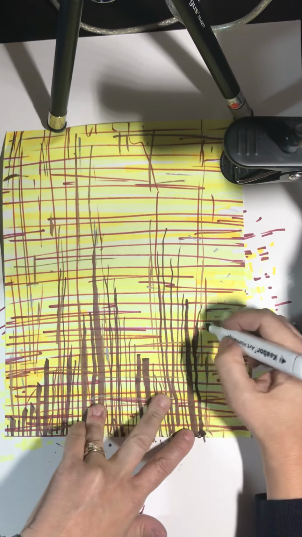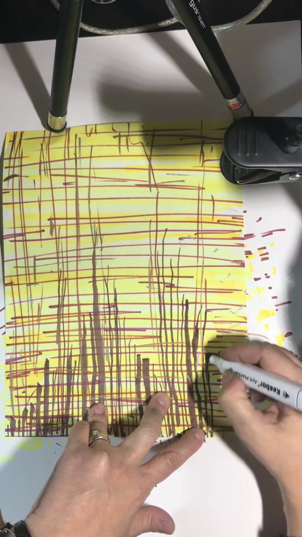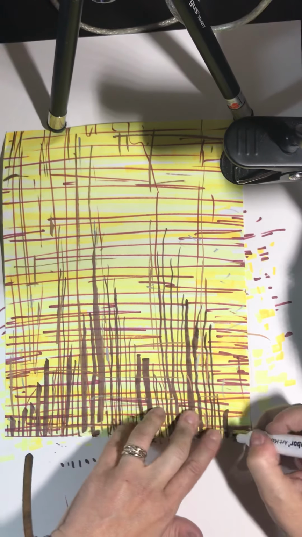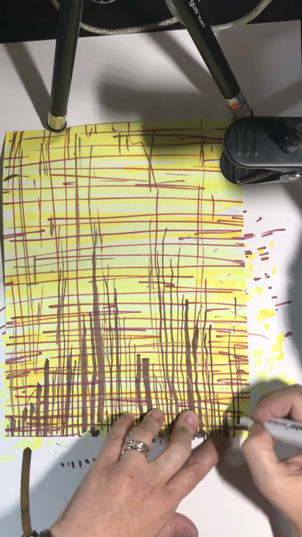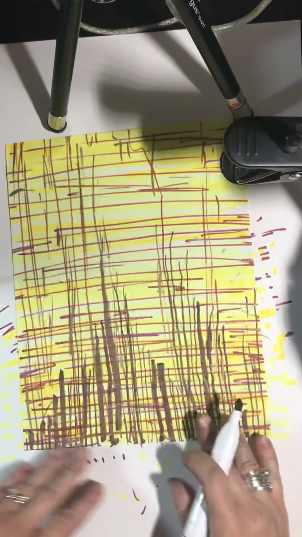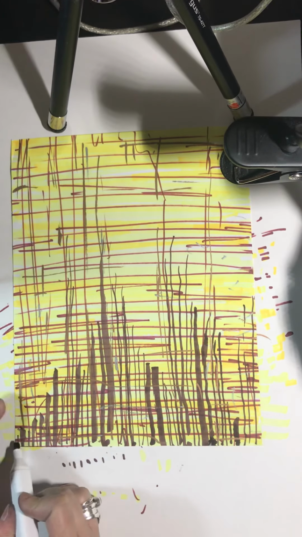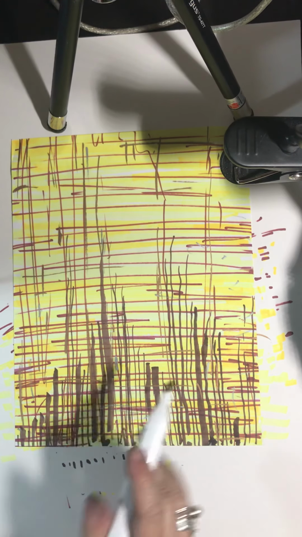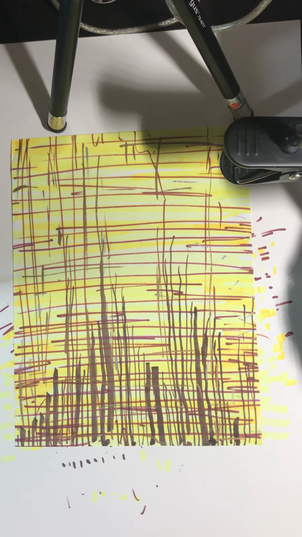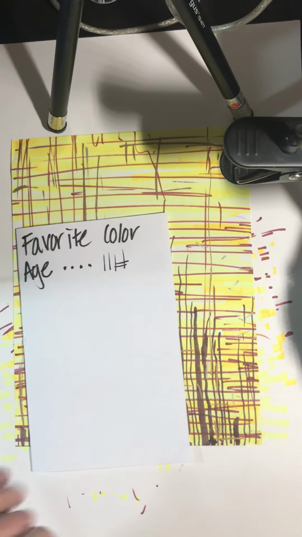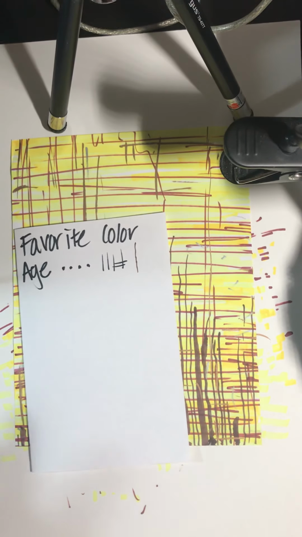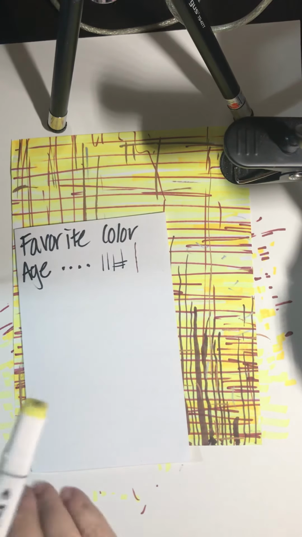I'm really getting up there. All right, I just made it. So I have put a line for each year right here. And that is the way that I showed my age. Right? And I'm going to put a mark here. And then I'm going to put a mark here.